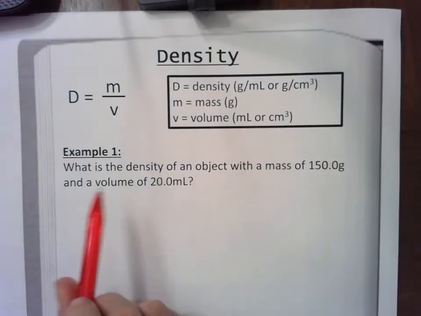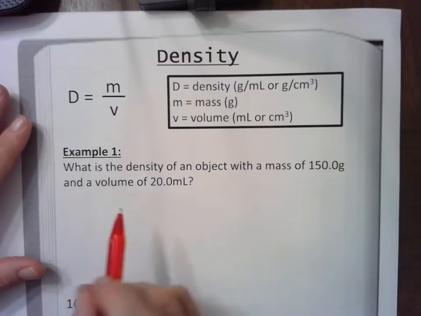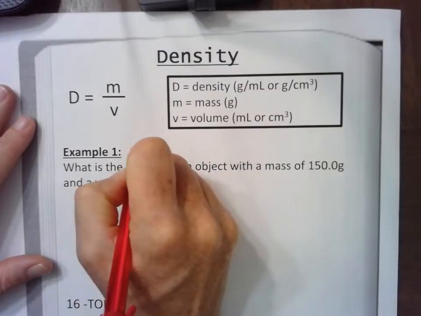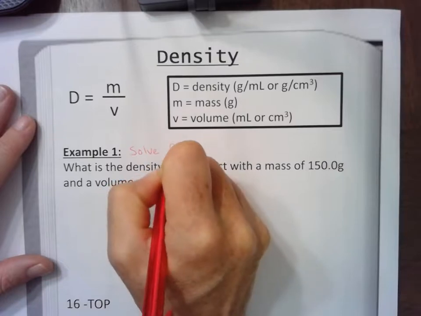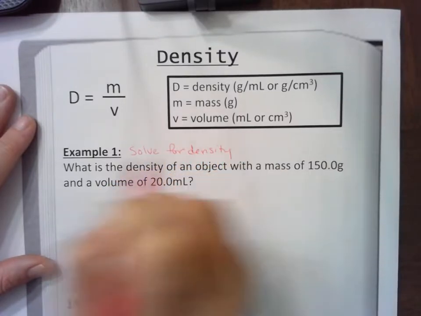This is the first example we're going to do. In this example we're going to solve for density. This is the simplest type of problem that you will encounter.